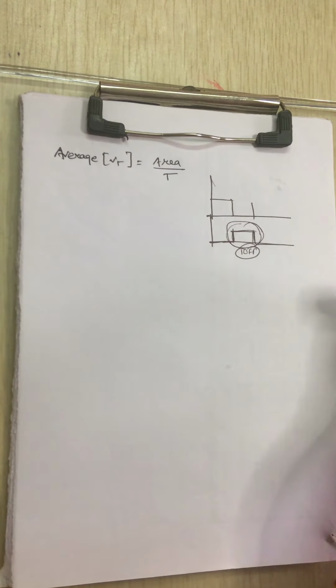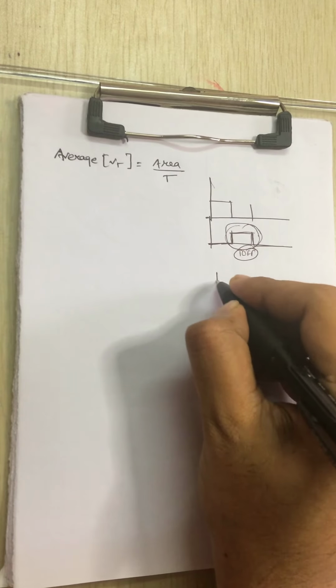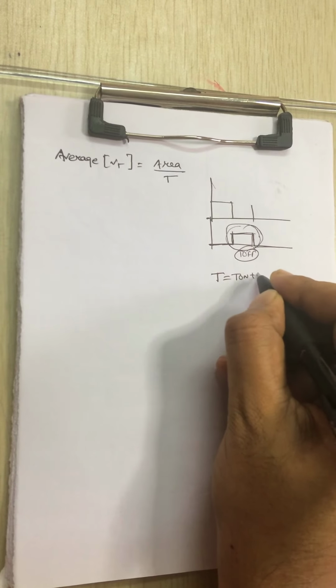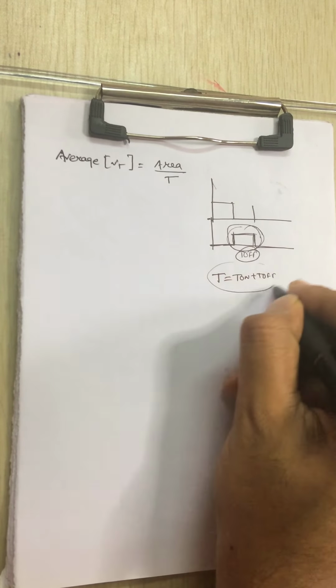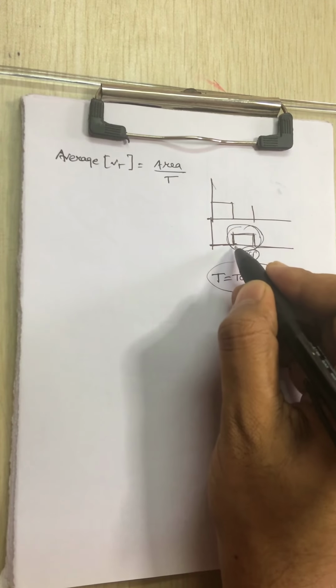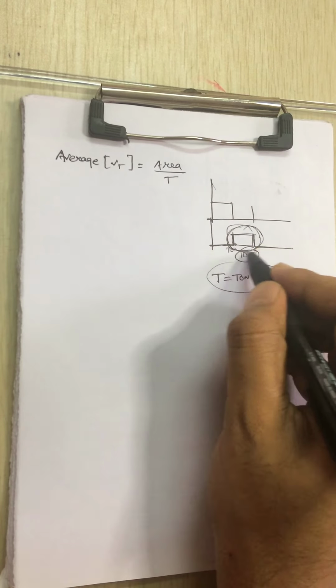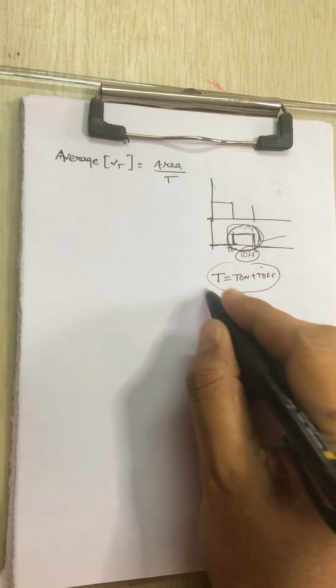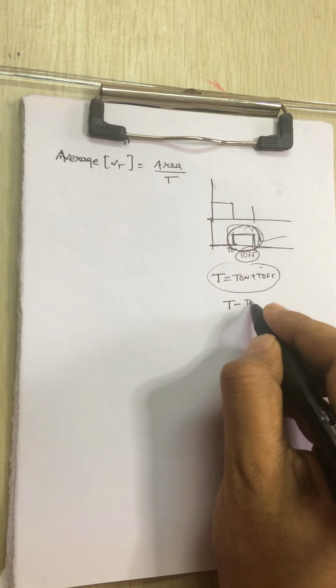We have already seen that T is T on plus T off. If the total time period is T on plus T off, now I would like to find this duration. What can we write? If you subtract T on from T, what will you get?